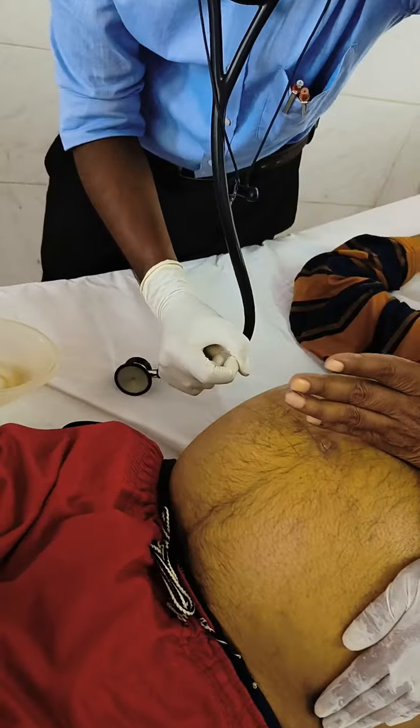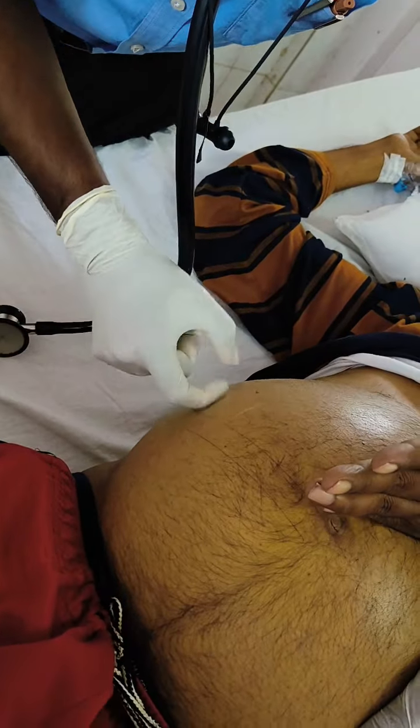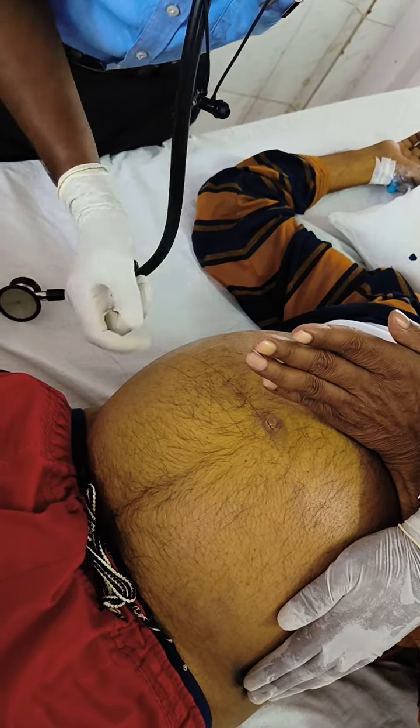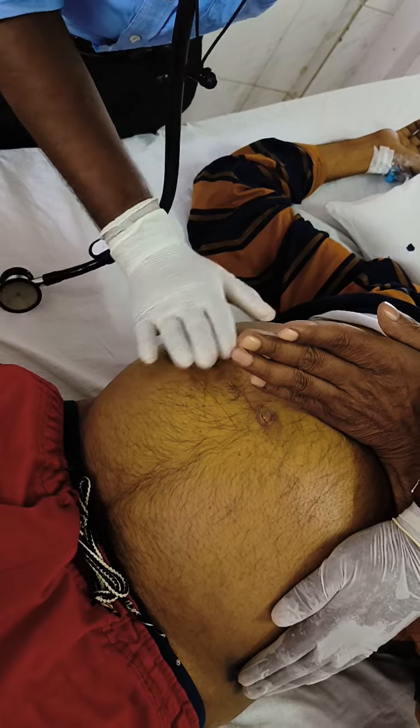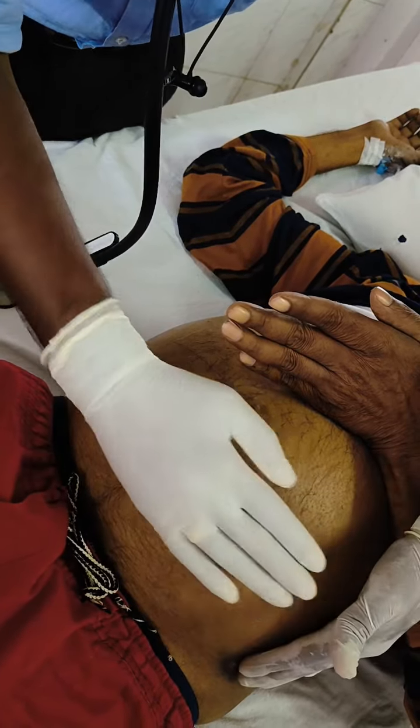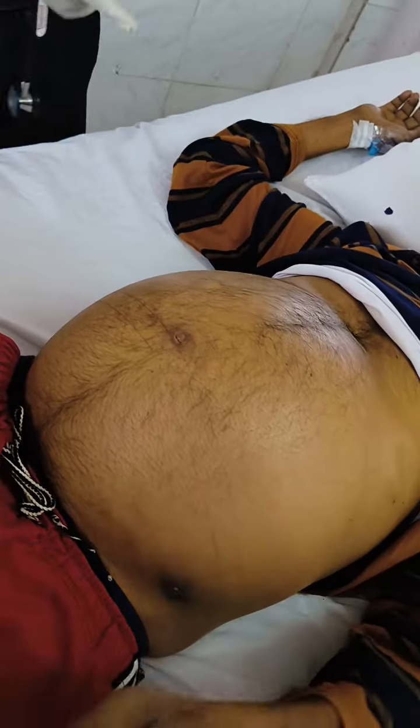We have to tap in this area. If you tap here, we can feel the vibration in this area. So it itself indicates that there is something fluid in this area that is freely mobile. If you tap here, I can feel the vibrations in this area. So this is called the fluid thrill test.